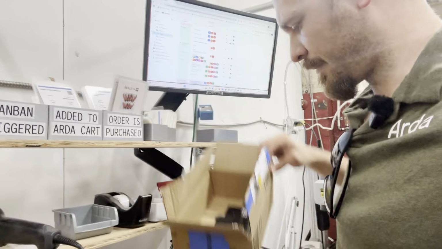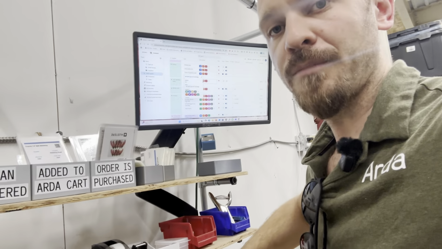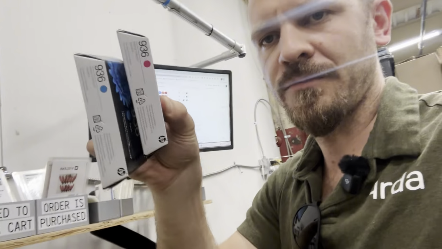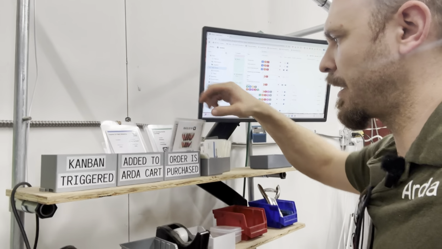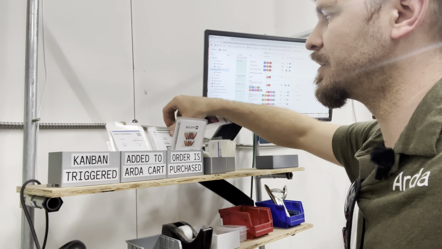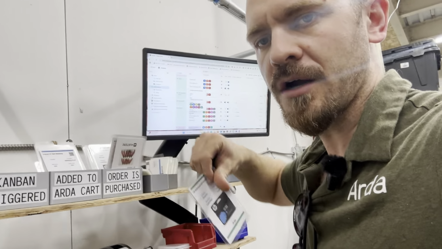So just got this from Amazon. We like to keep our ink in stock for the printer. So I'm gonna grab these, go through my ordered cards till I find the magenta and blue cards, and then I'm going to restock these on the shelf with the card in front of them. So next person who needs to replace the cartridges pulls the card and the process repeats.